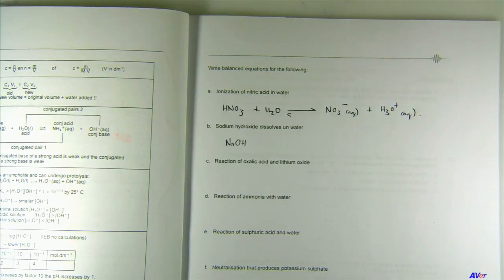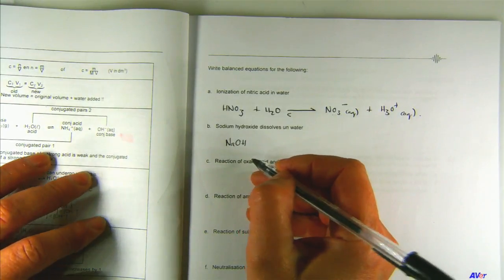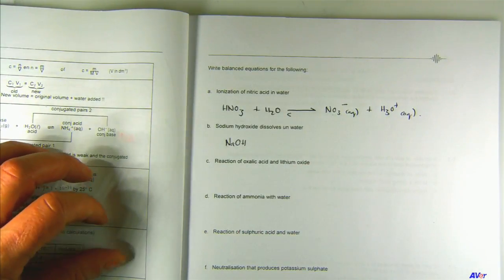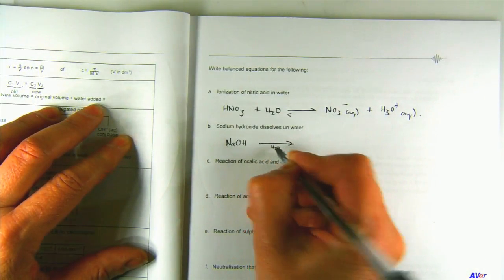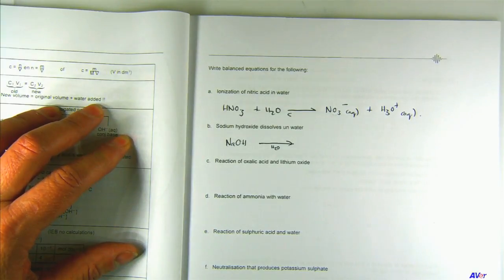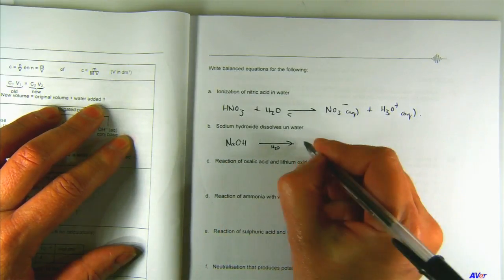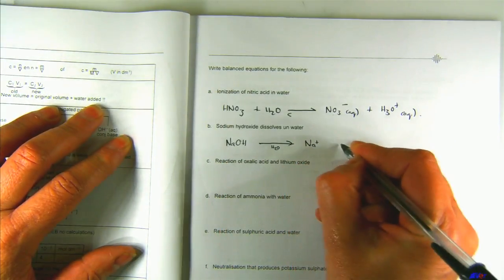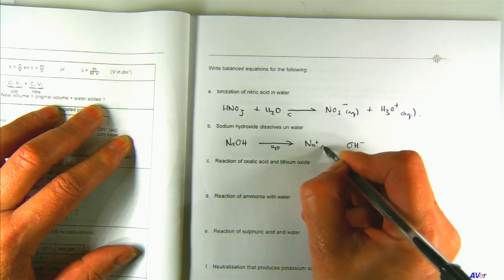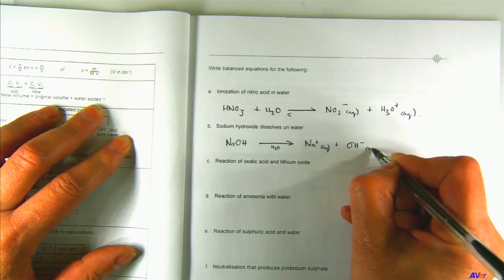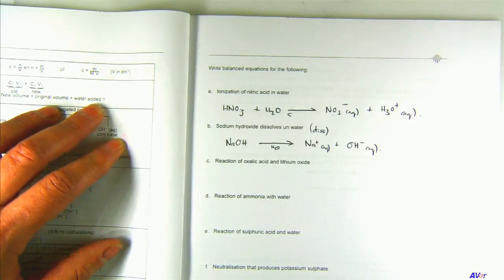Strong base, right. What does a strong base do when it gets into water? Dissociates, right? So it's not going to react with the water. So for this one, you have to just put the water underneath the line. It's not going to make ions. The ions are already present. Right, so it's just drifting apart. So the OH will go one way and the Na plus will go another way. So this is just dissociating, right? It's just dissociating.